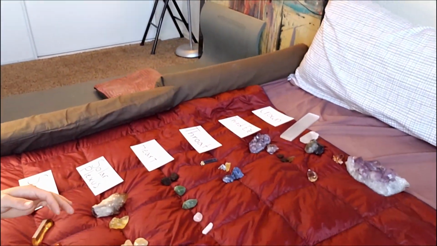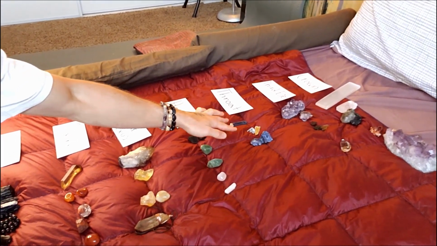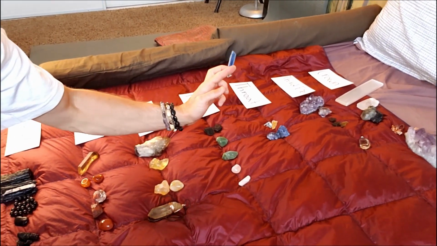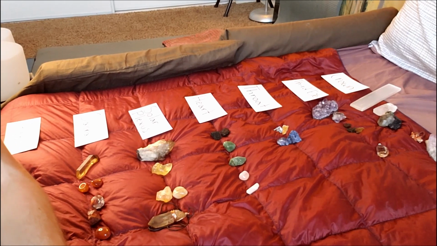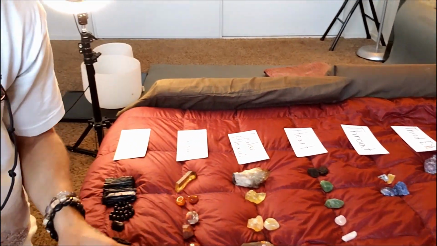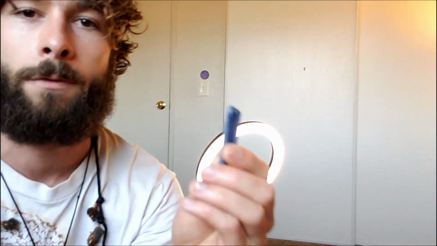Again, we're going to be taking a look at throat chakra energy here. So I'm going to go ahead and grab some blue kyanite. Again, for you, you pick which one resonates with you. For me, in this combination, I feel drawn to blue kyanite. A lot of this is going to have to do with your own experience too and what you've worked with, so keep that in mind.